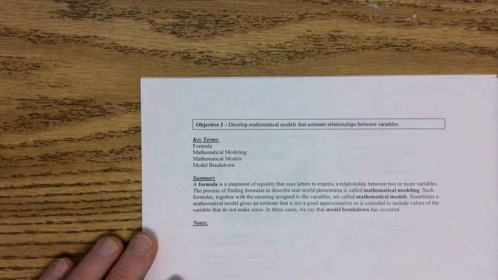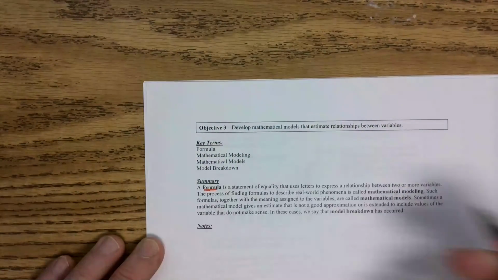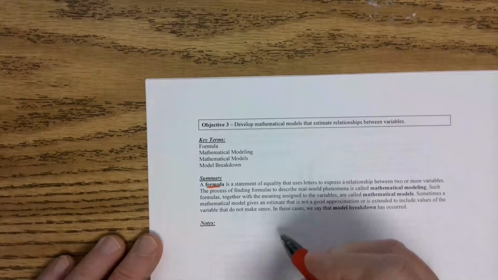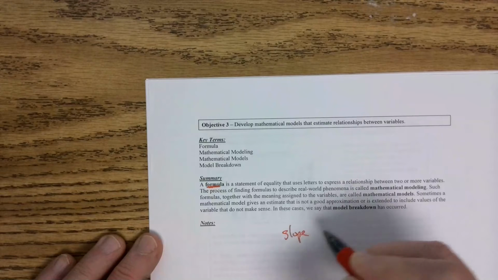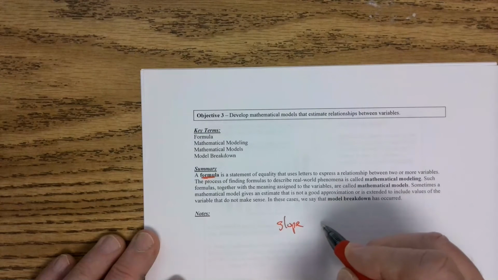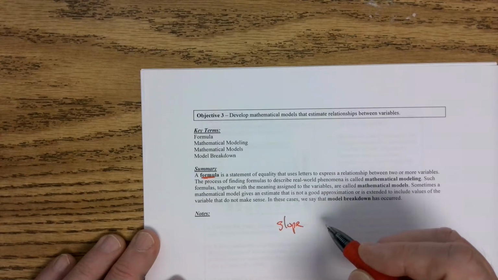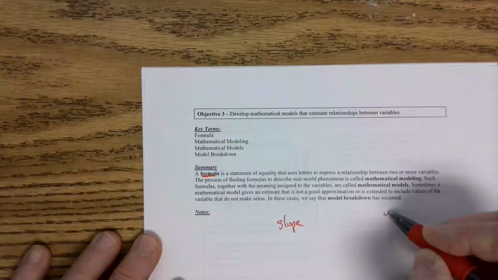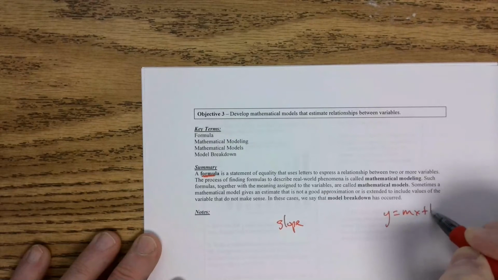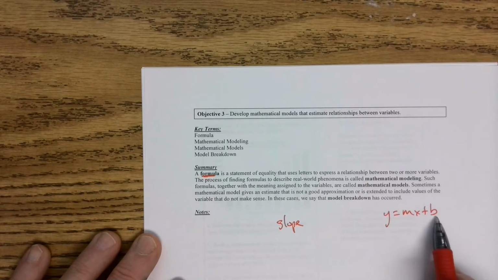And then the last part of this very first lesson is stuff that you've done all your life, making a formula for situations, and that's basically a slope. We're going to look at slope and slope intercept. Whatever that thing is called, mx plus b. Slope intercept form? Okay.